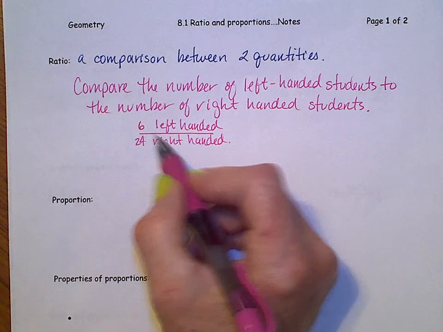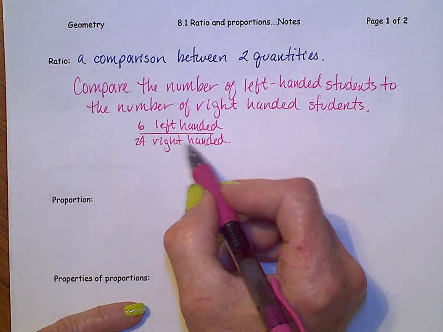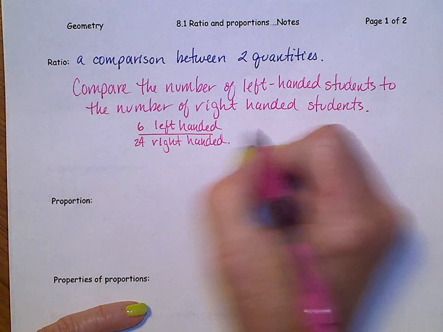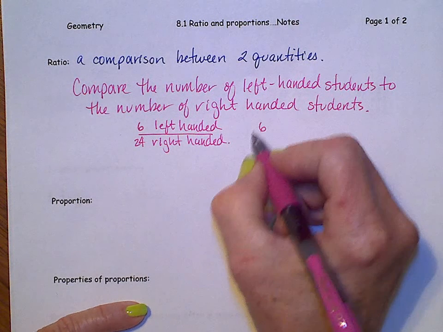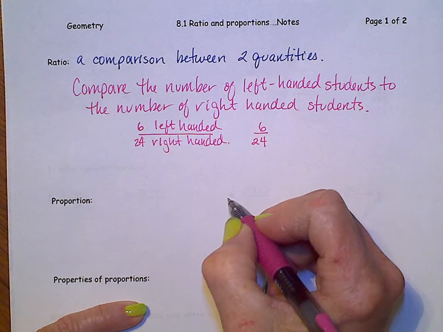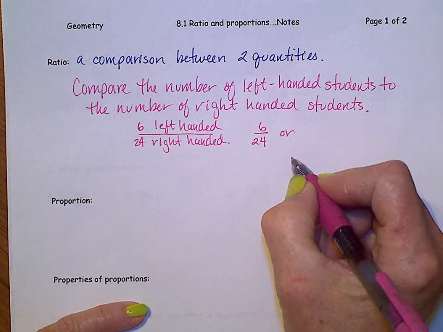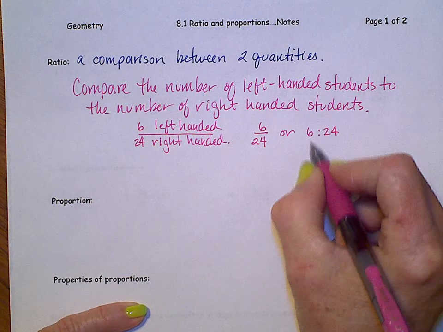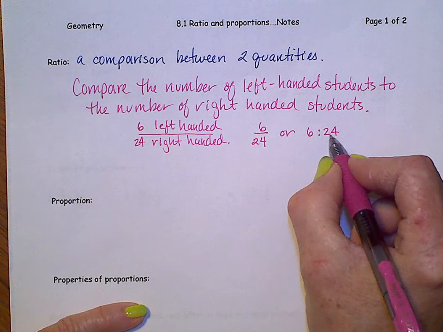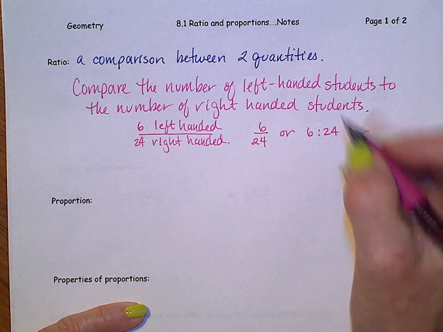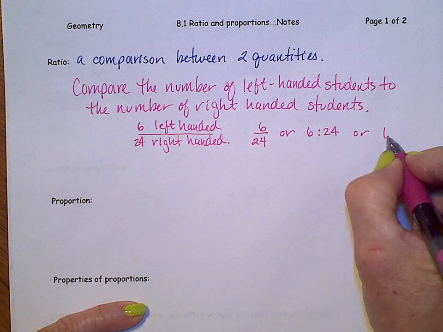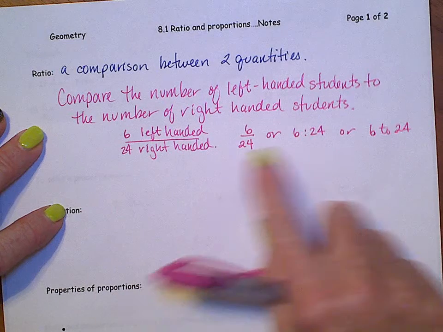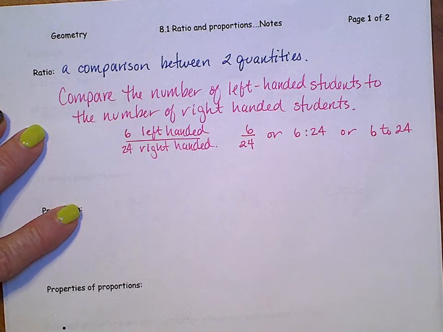Okay, now I've put some labels on here, but if we talk about a ratio, then since we're talking about students here, we have the same units, so we can write this ratio of 6 over 24 as a fraction, or we can write it like this, 6 with a colon 24, and we read that as 6 to 24. Or we can actually write out the word "to" and write it this way, 6 to 24. Any of those 3 ways is valid to express a ratio.